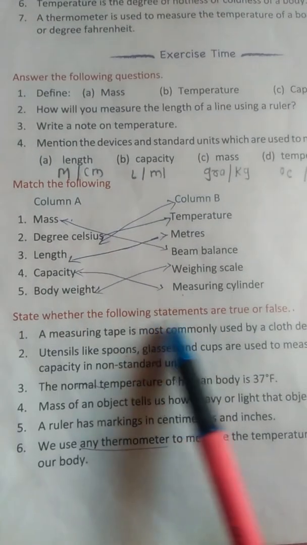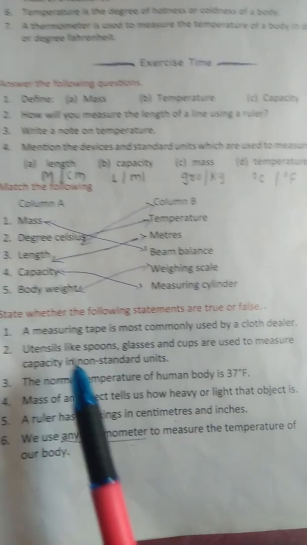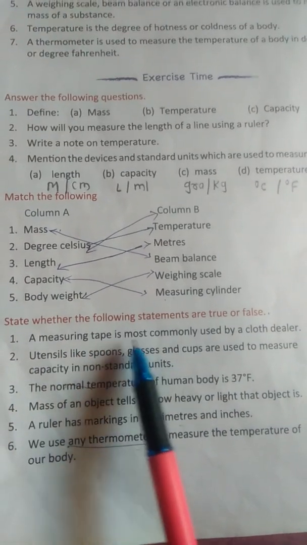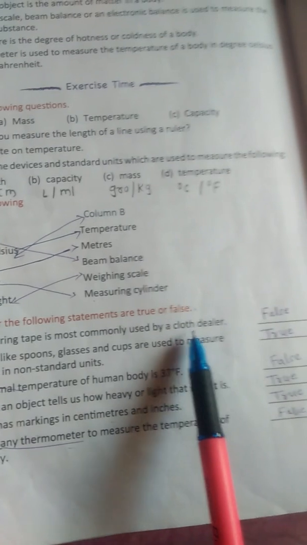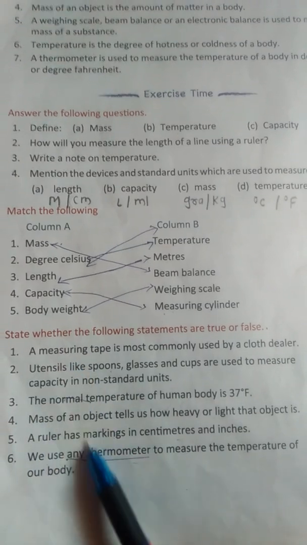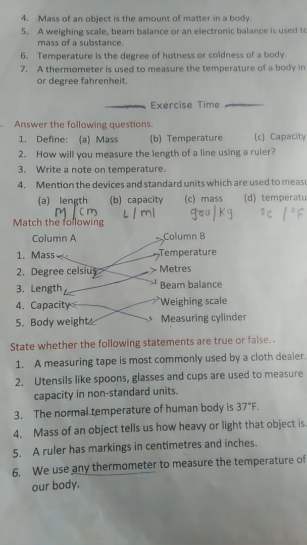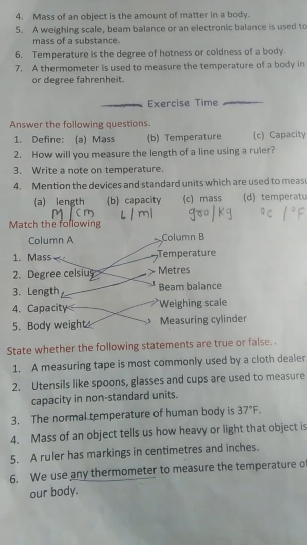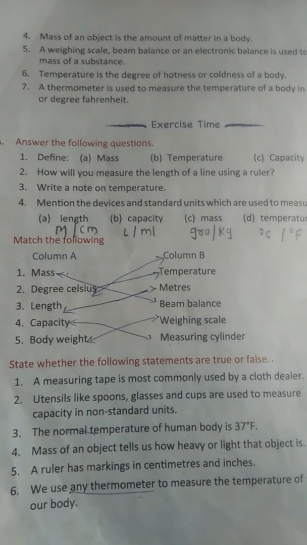Then state whether the following statements are true or false. The measuring tape is most commonly used by a clothes dealer. This is the false sentence. So you have to read all these sentences and do more and more revision of chapters number 14 and 15. Okay, so best of luck for tomorrow's paper.